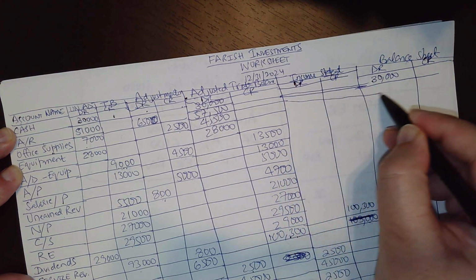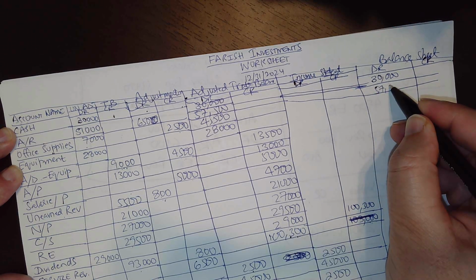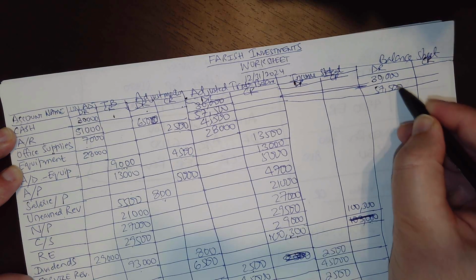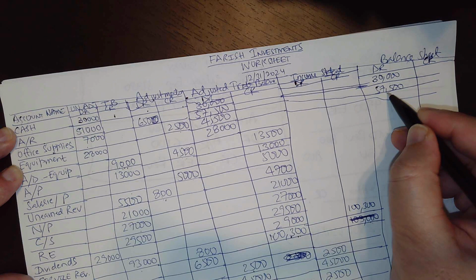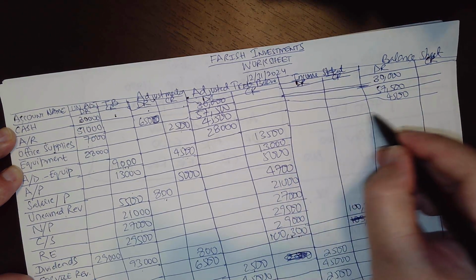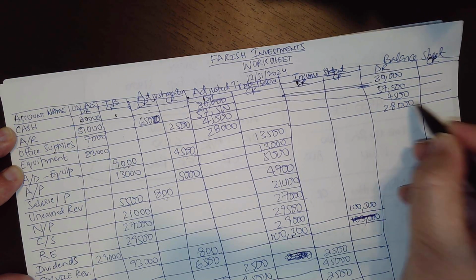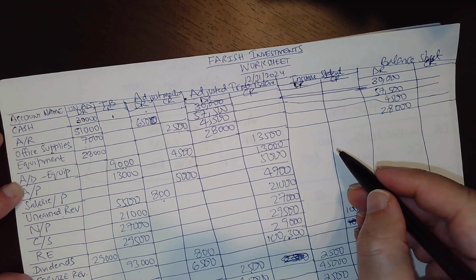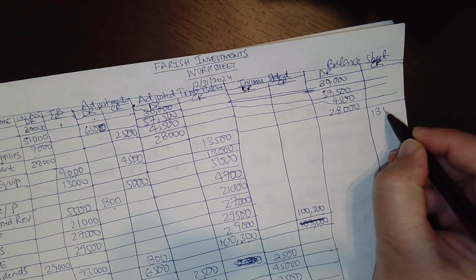And then we have accounts receivable, which is 57,500. Then we have office supplies of 4,500. And then we have equipment of $28,000. And then we have accumulated depreciation, which is going to go here, is 13,500.